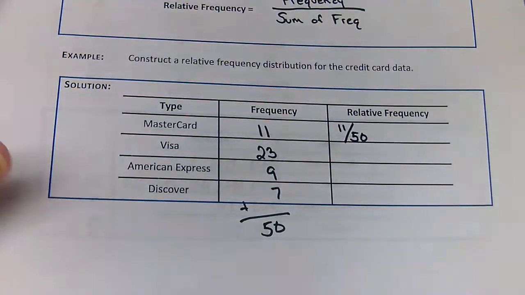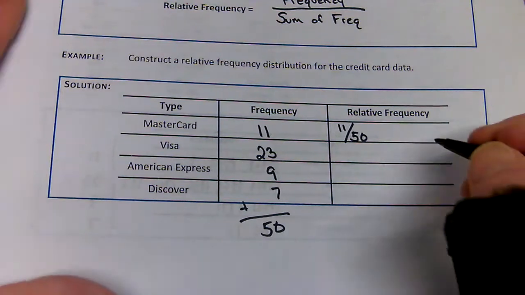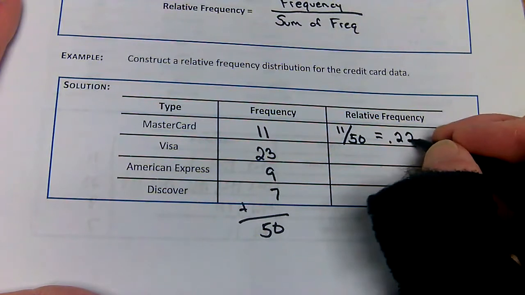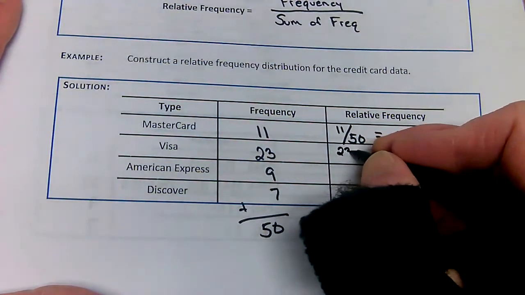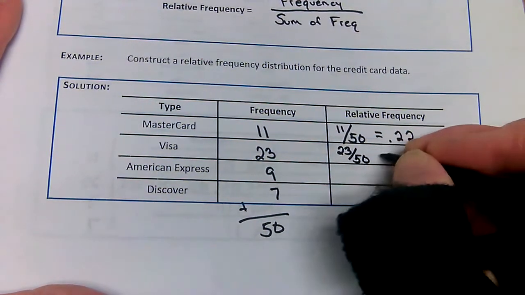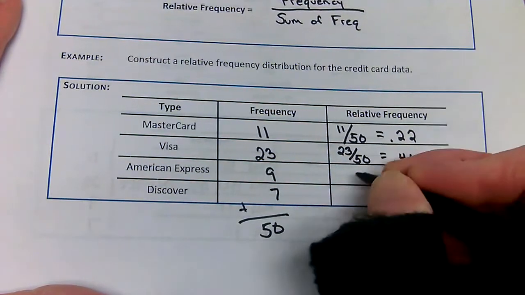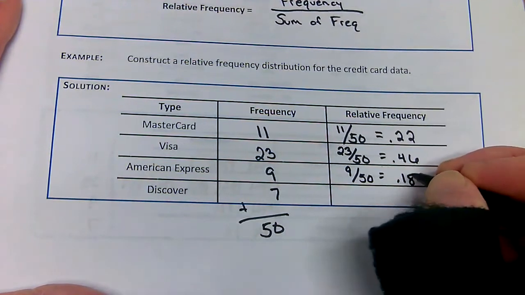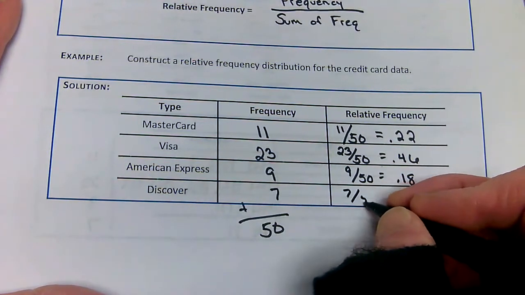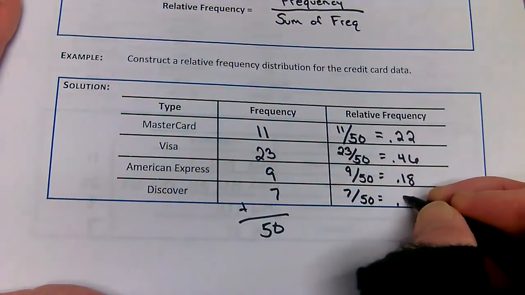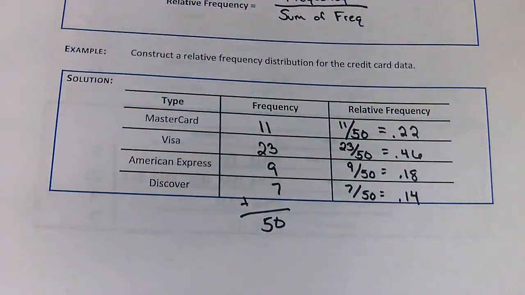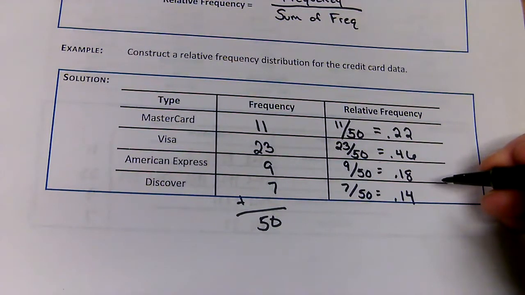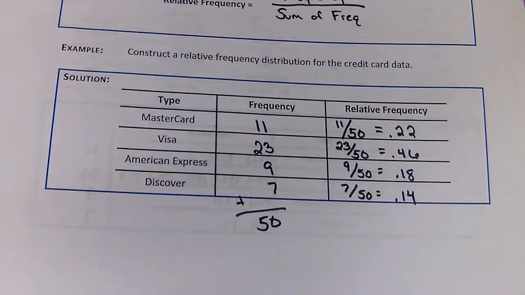So 11 out of 50, which is going to be 0.22, 23 out of 50, that's 0.46, 9 out of 50, that's 0.18, and 7 out of 50, that's 0.14. Now, these could also be thought of as percentages: 22%, 46%, 18%, and 14%.